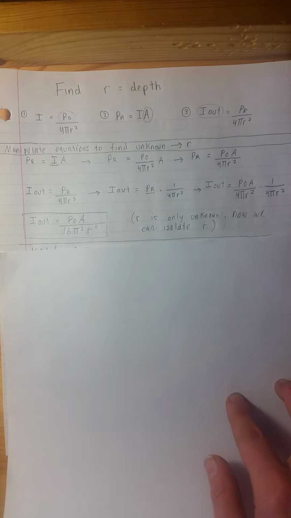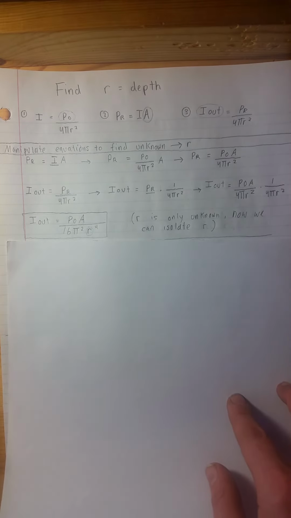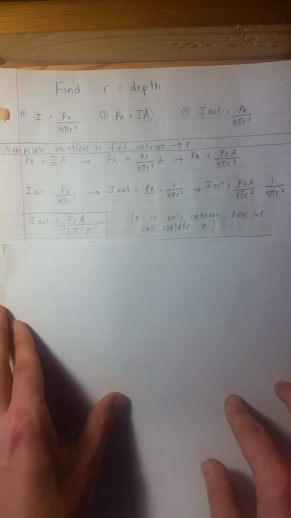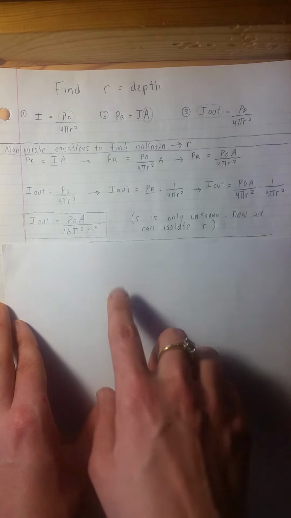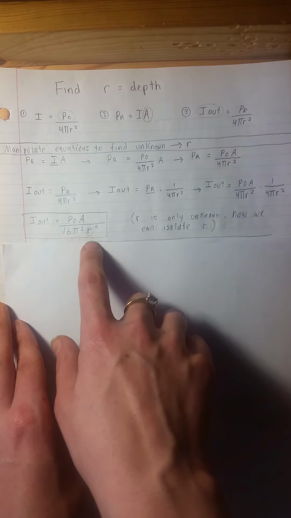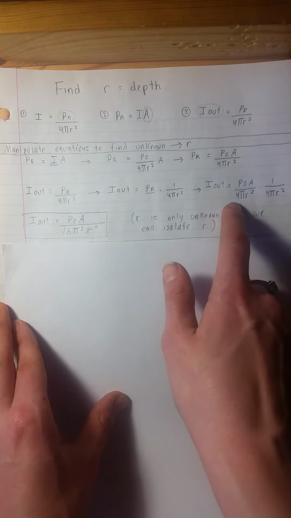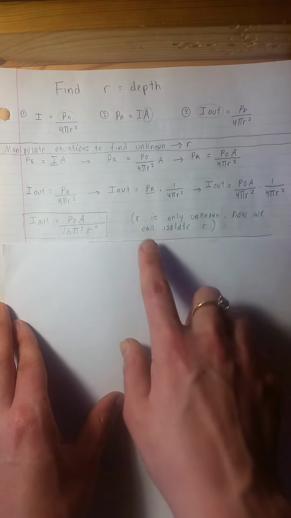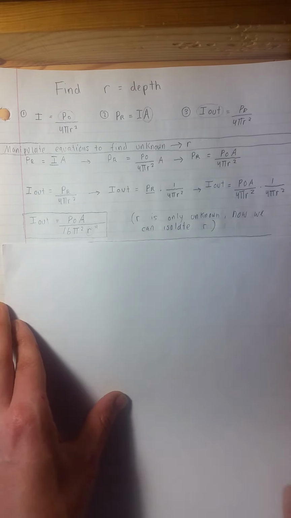So now we are left with an equation: I out equals P initial times area divided by 16 pi squared r to the fourth. That's because I multiplied all those together. So r is the only unknown, and now we can isolate r.